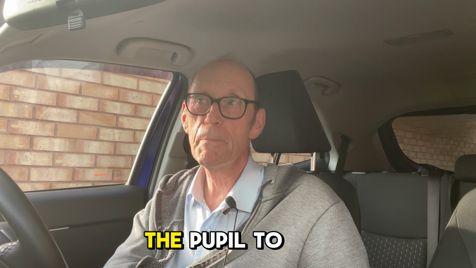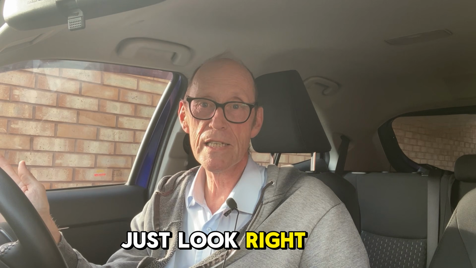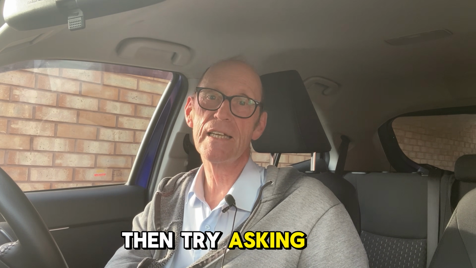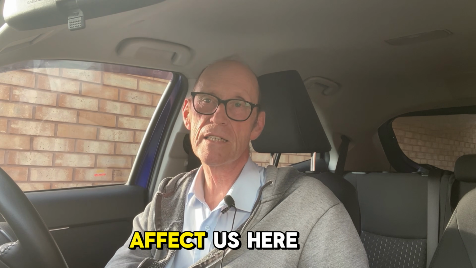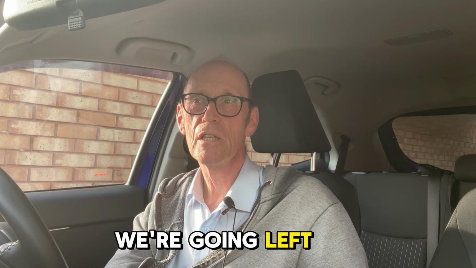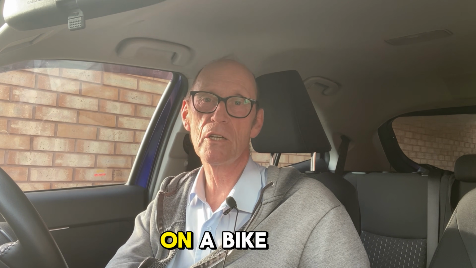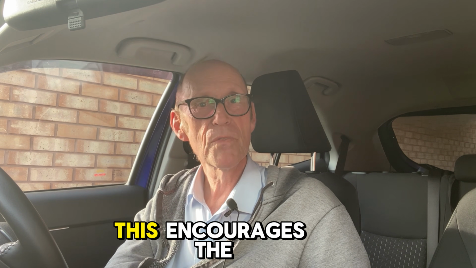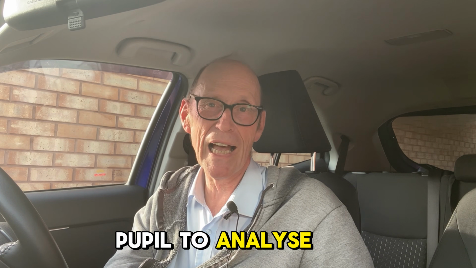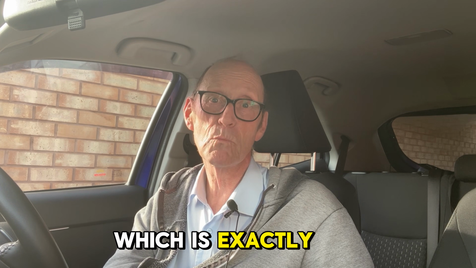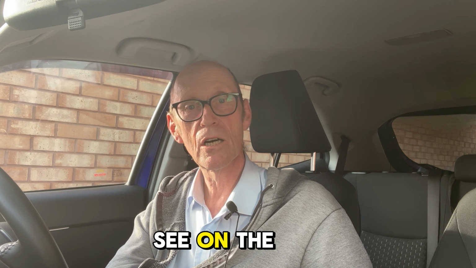Instead of telling the pupil to just look right, tell them what to look for. Then try asking, what traffic might affect us here? We're going left. Is there anybody approaching it to cross? Is there anybody on a bike that may cross? This encourages the pupil to analyse the situation themselves, which is exactly what examiners want to see on the ADI Part 3.